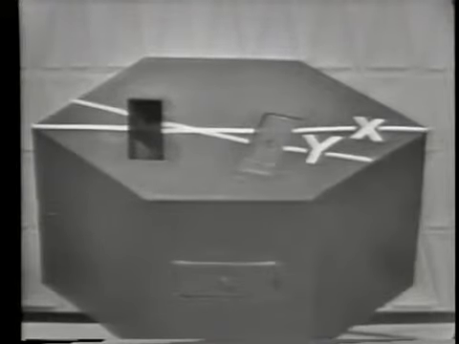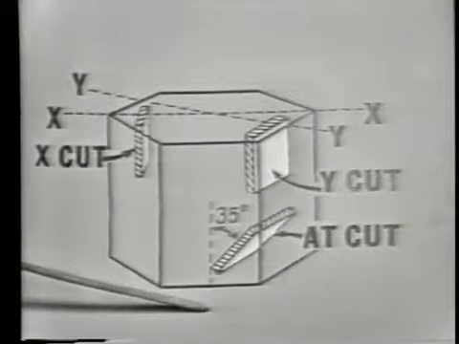Okay, let's go back to the chart and see how another cut is made. For this cut, we will use the y-axis, which passed through the face of the crystal. This cut will be taken perpendicular to the y-axis, and it also is parallel to the z, which you will recall ran through the center of the crystal.